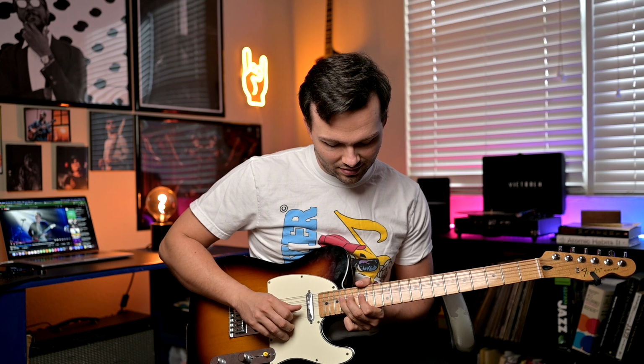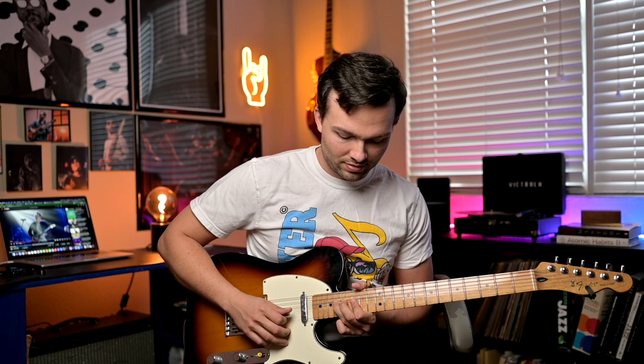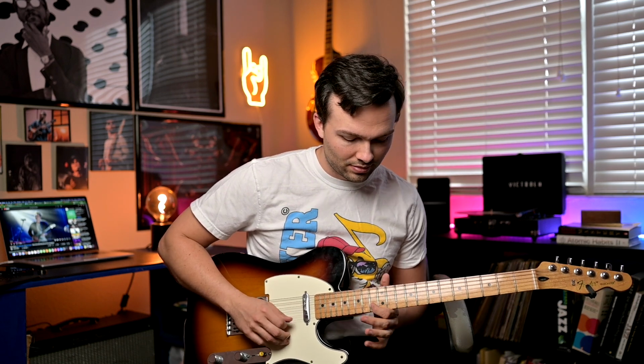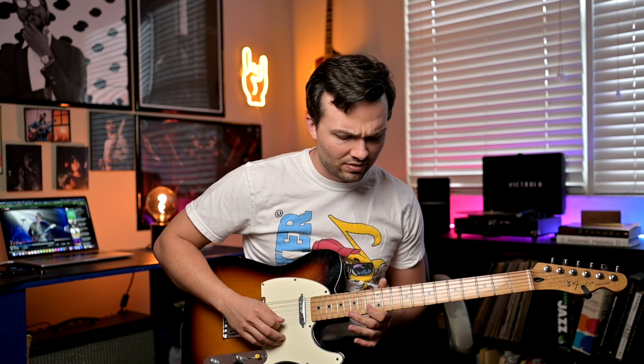So this next spot, he's coming off that bend to B natural, and then he's bending this F into G. That gives it that bluesier sound because of the F natural. Going back into more of a major scale. And then right from this, bending the B flat into C, again going back to the bluesier sound.